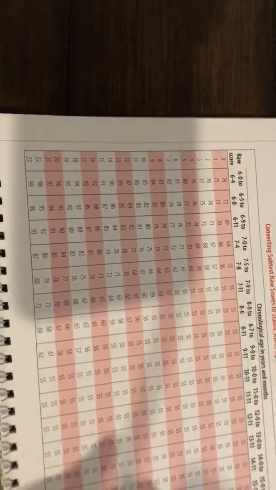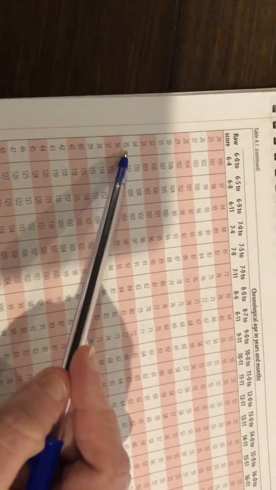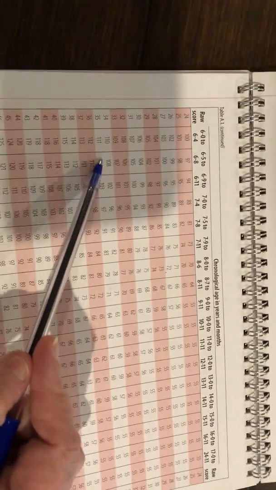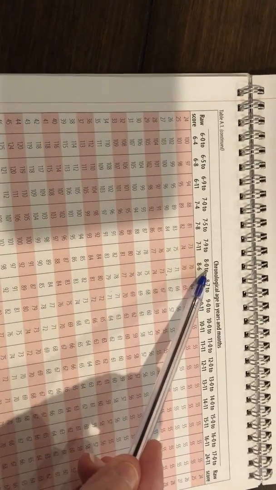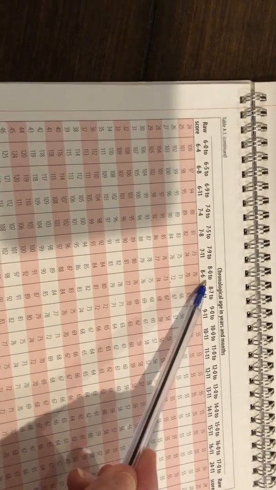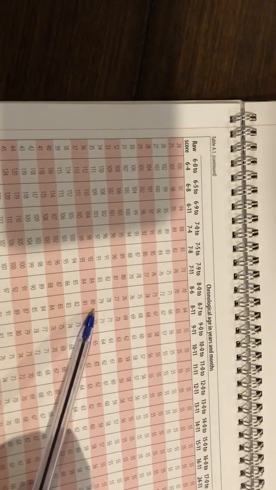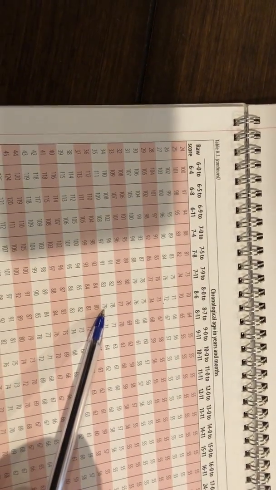His raw score was a 35, which is going to be down on the next page. Looking for 35, and if I follow that to the 8 years to 8 years and 6 months column, his scaled score there is 79. Okay, so I'm going to put scaled score 79.